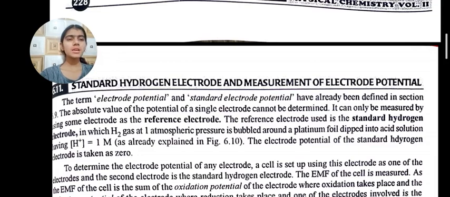The reference electrode used is the standard hydrogen electrode, in which H2 gas at 1 atmosphere pressure is bubbled around a platinum foil dipped into an acid solution having H+ concentration equal to 1 molar. The electrode potential of the standard hydrogen electrode is taken as 0.